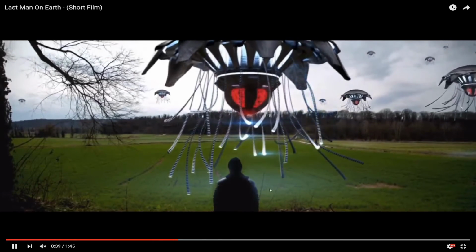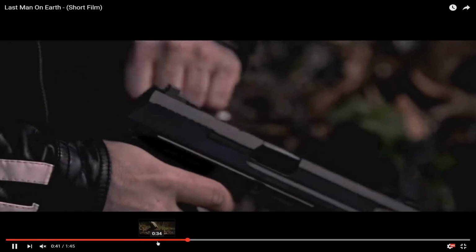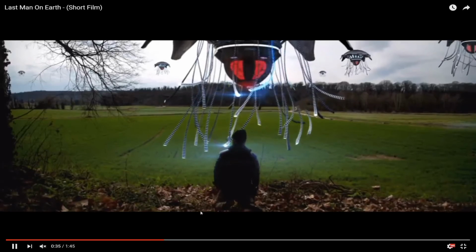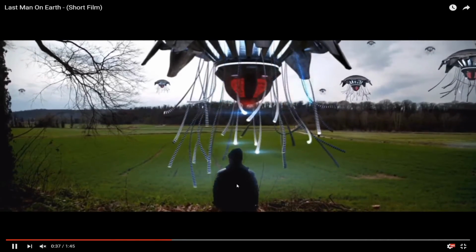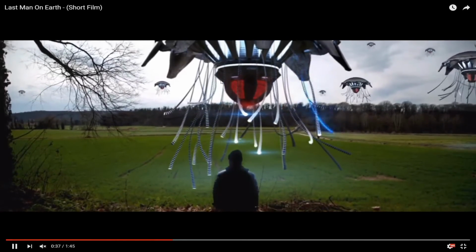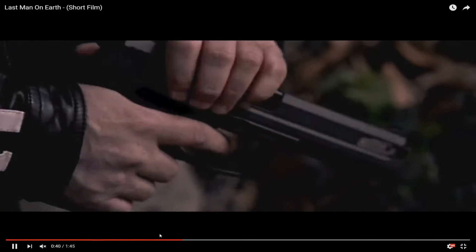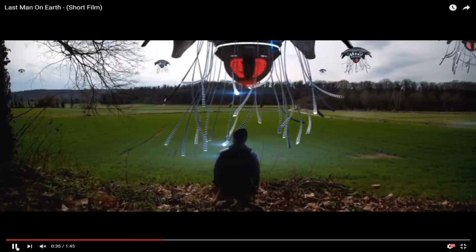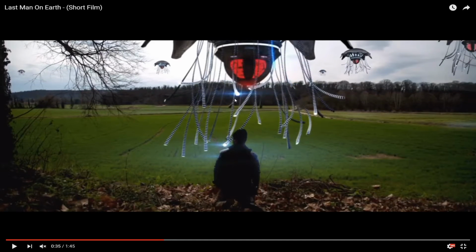This scene here, this jellyfish alien spaceship invading Earth with my friend Alberto acting in the background. As you can see, we have some moving lights following the tentacles of the spaceship, and we also have these flares that are tracked to this point of the tentacles. So let's have a look at how we did this.